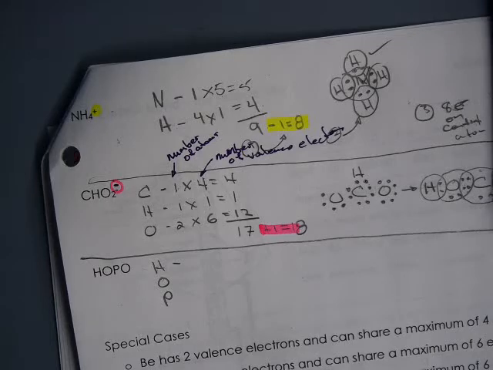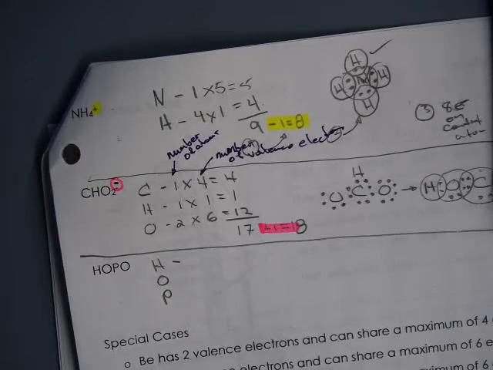So, for example, if I look at the first one, nitrogen, NH4 plus, the N tells me I've got 1 N. But how many electrons? That 5 there tells me that in every one of these, there are 5 electrons in the outer shell.